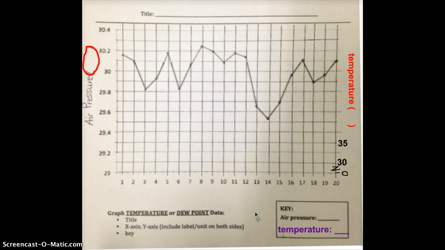And then when you're ready, open up your data that you have in Notability and plot your data on the paper. So you'll plot each observation. On observation number 1, what was the temperature? Reading the right side of the graph, you'll put a dot, and then keep going for all 20 days and connect the dots.